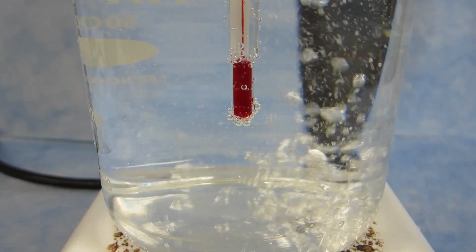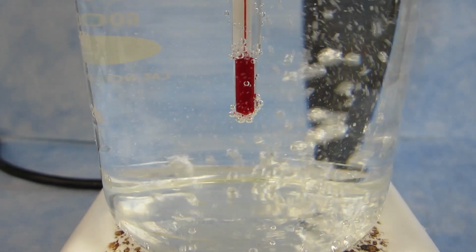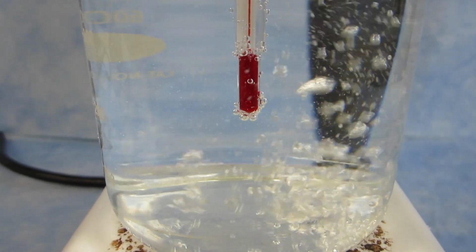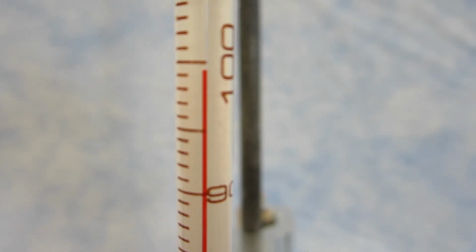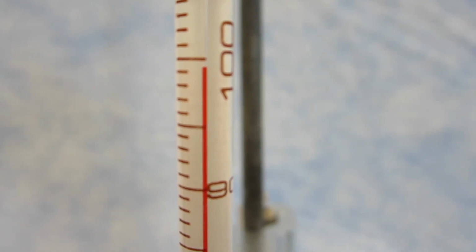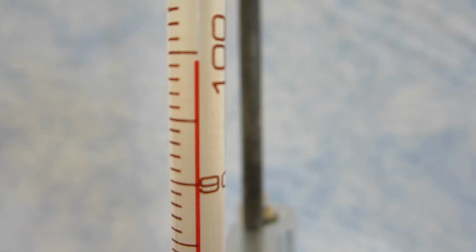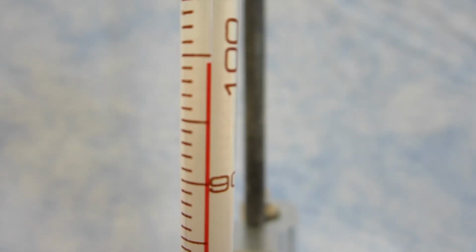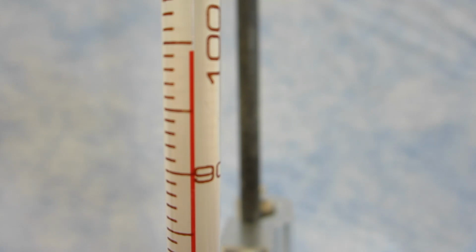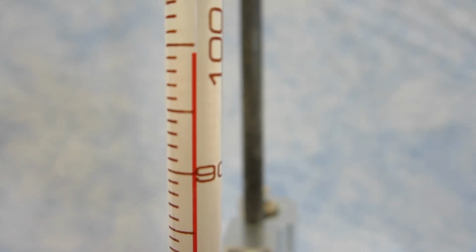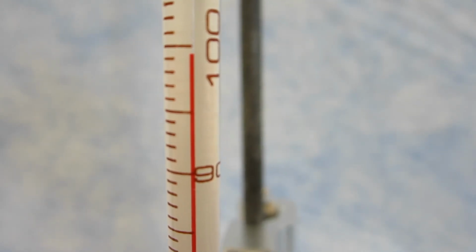The boiling point of water occurs at a constant 100 degrees Celsius. The thermometer reading, however, does not read exactly 100 degrees. The current thermometer reads close to 99.5 degrees Celsius as the boiling temperature of water.